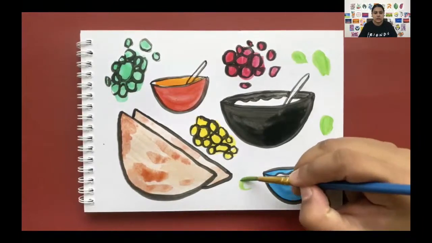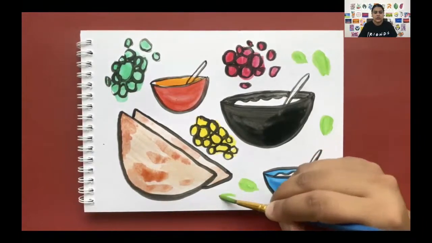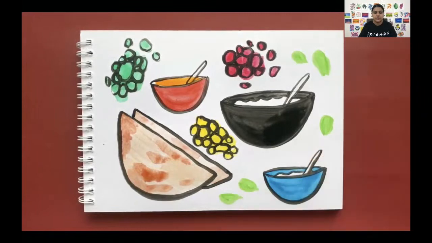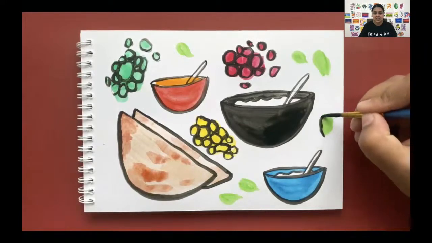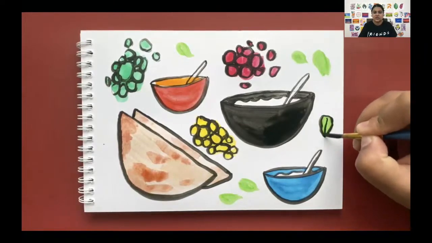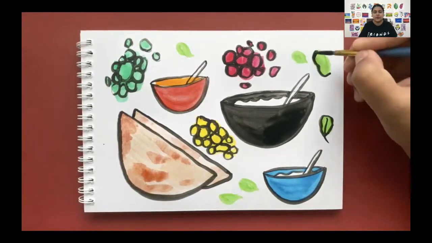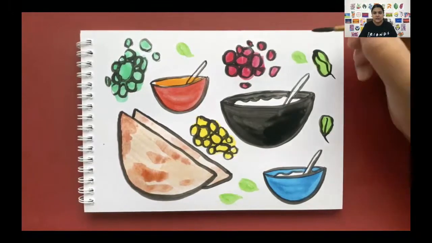Perfect. Really well done, everybody. Good job. Excellent work. So you can see I finished with my green and I'm now doing the outline of it as well.